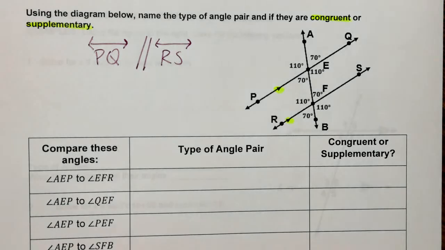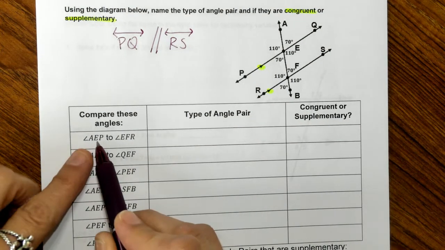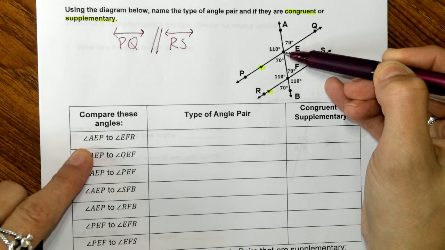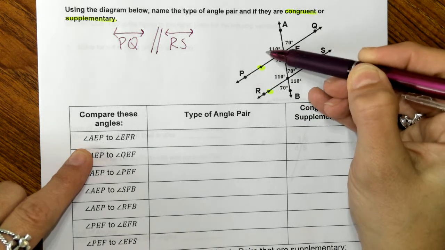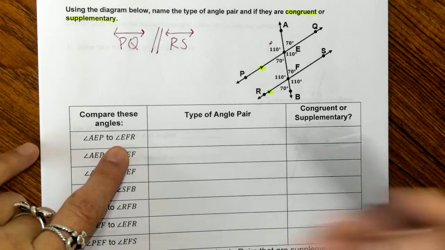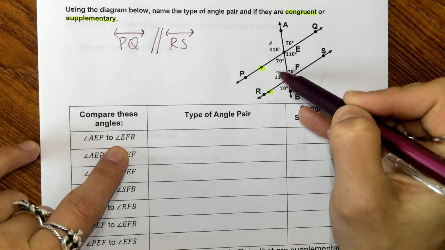So we take a look. I'll probably do some zooming out here. We're going to take a look first at angle AEP. As a reminder of how we read our angles, AEP, looking at this angle right here. I'm going to put a little mark here. And angle EFR. So we go from E to F to R, looking at this right here.